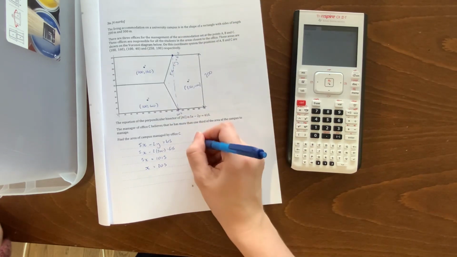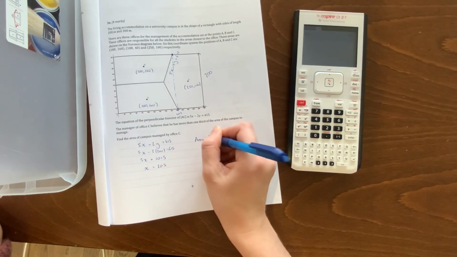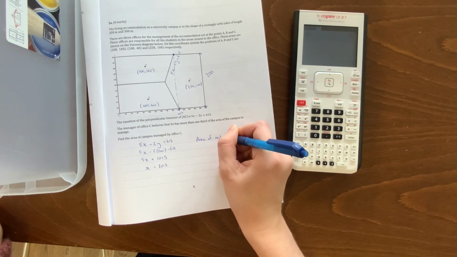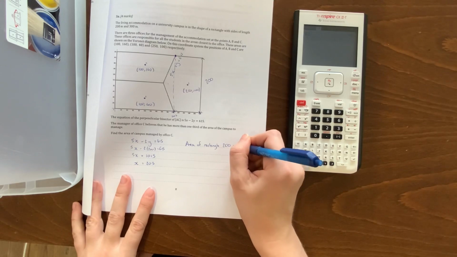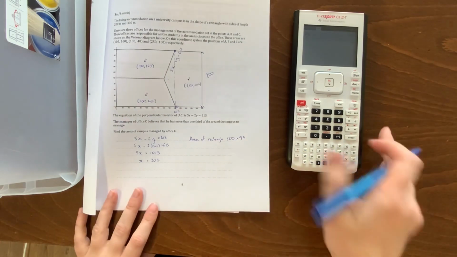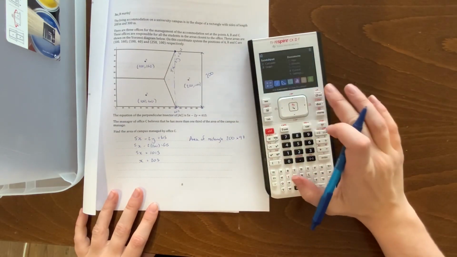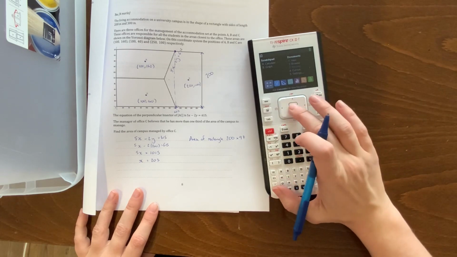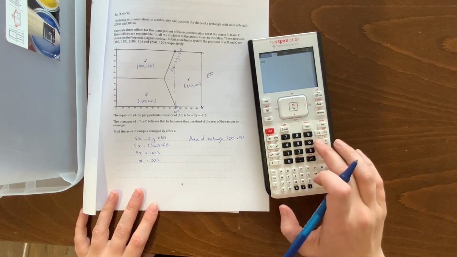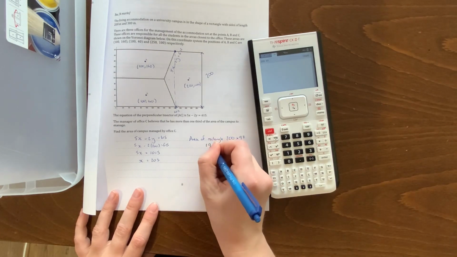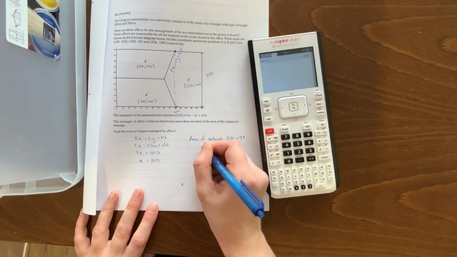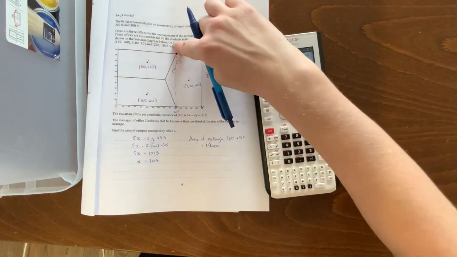And so the area of the rectangle is 200 multiplied by 97, which is 19,400. So we've got the area of this rectangle.